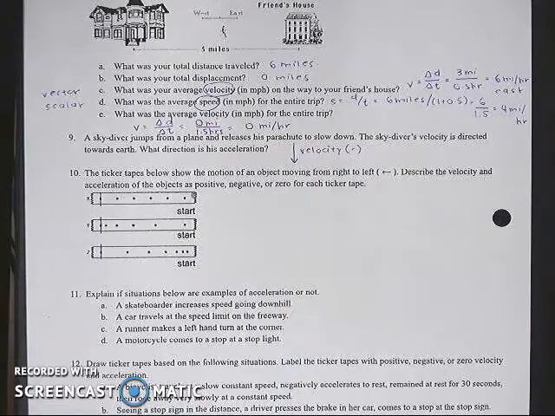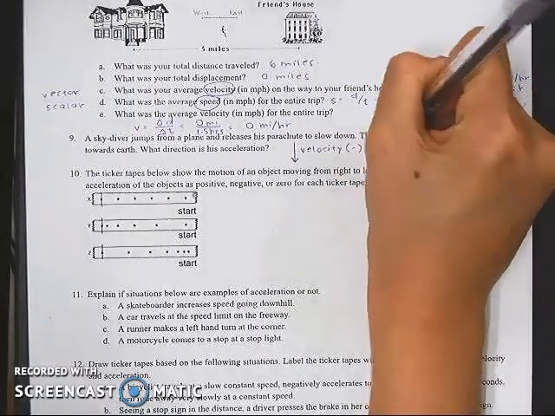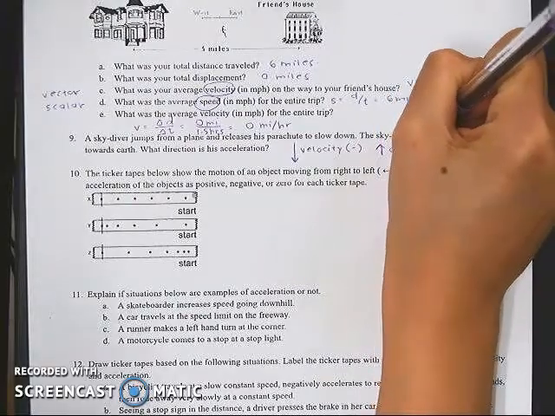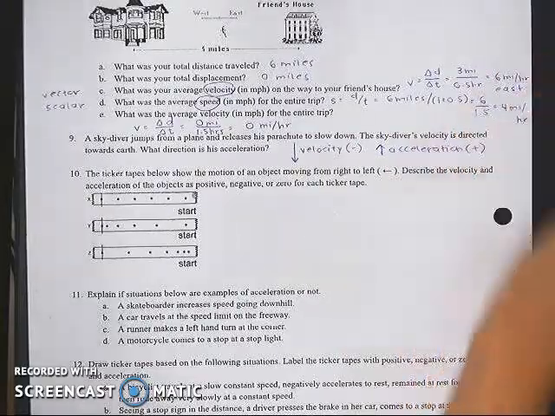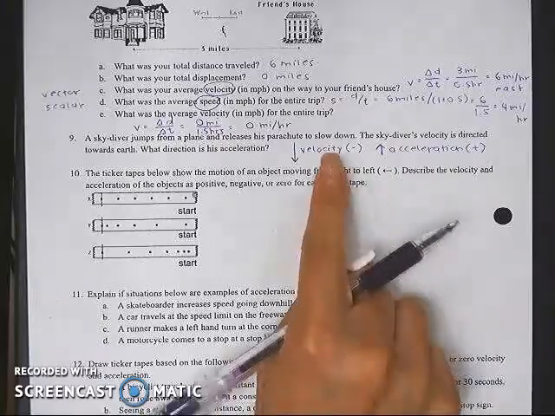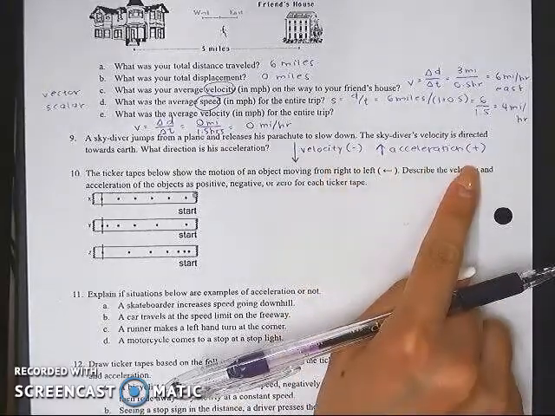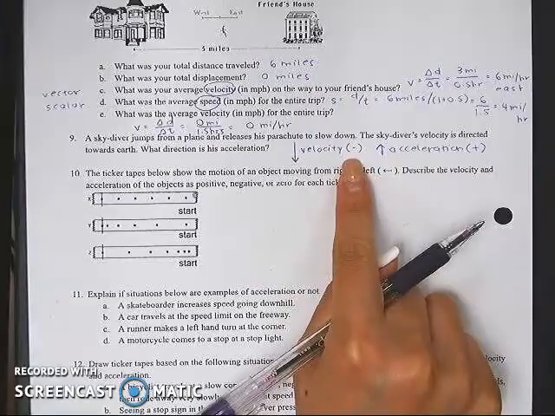So if you're slowing down his velocity, the acceleration must be in the opposite direction. Acceleration must be positive. So remember, anytime something is slowing an object down, the velocity and the acceleration must have opposite signs, regardless of what the initial velocity's direction is.